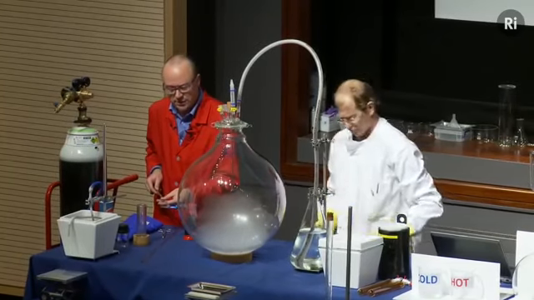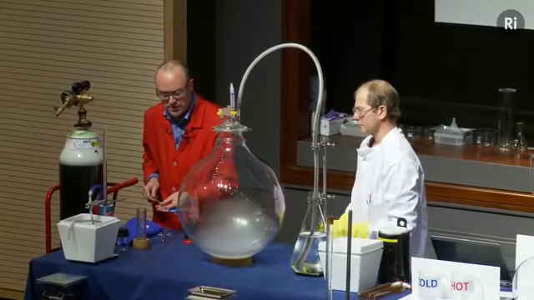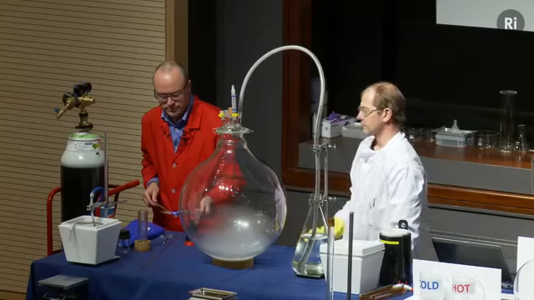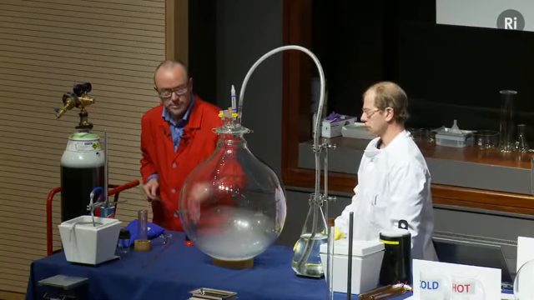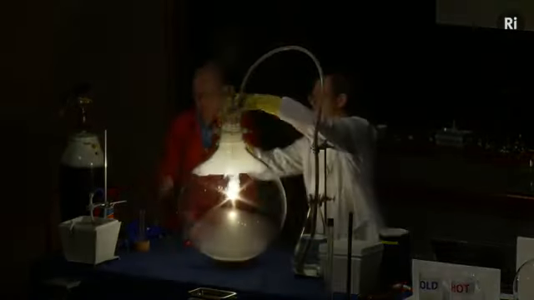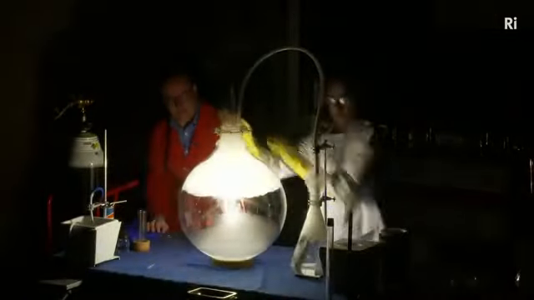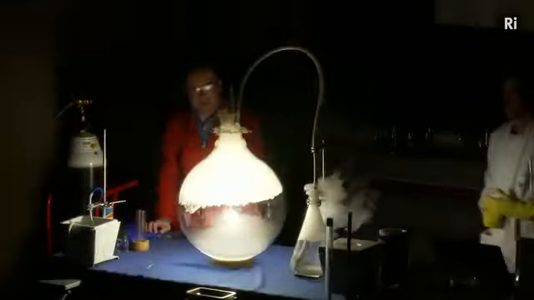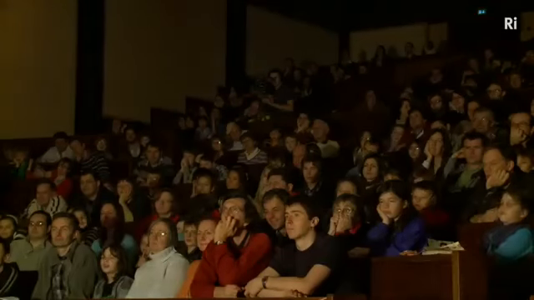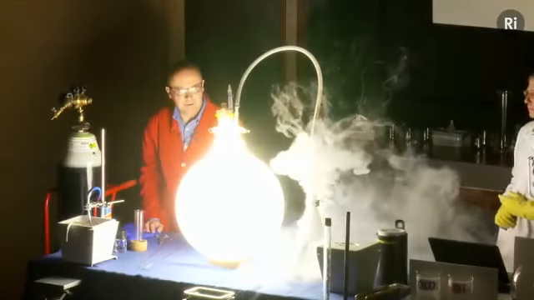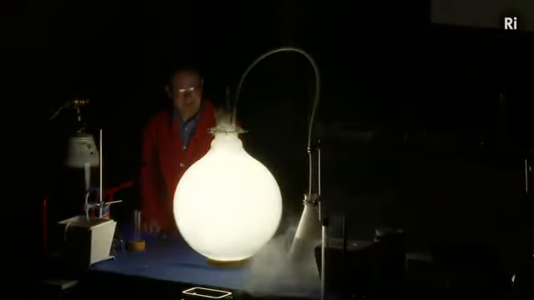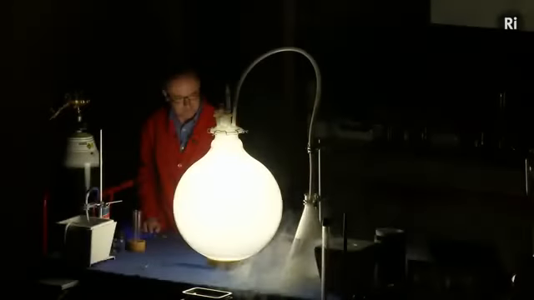And as soon as the phosphorus ignites, we'll bring down the lights. What you'll see is the reaction of phosphorus burning in pure oxygen. And you can see this lovely white light that's being given out. It's a very vigorous reaction. The flask is filling with oxides of phosphorus. So that's white phosphorus, the bearer of light.